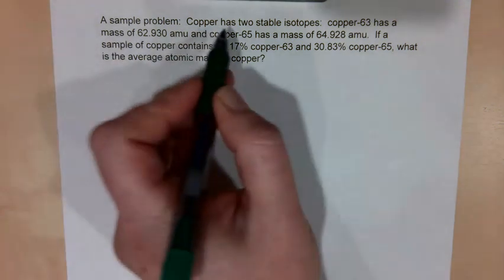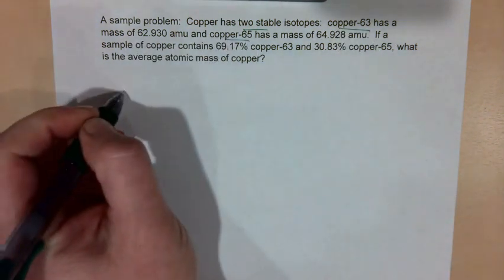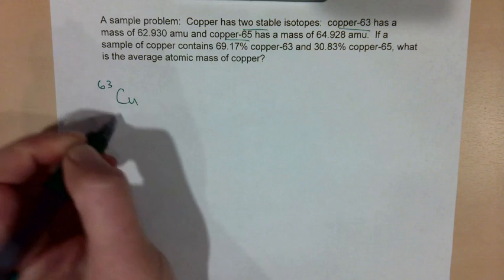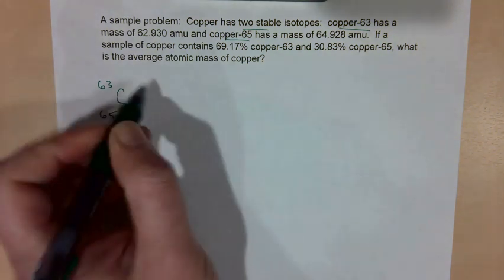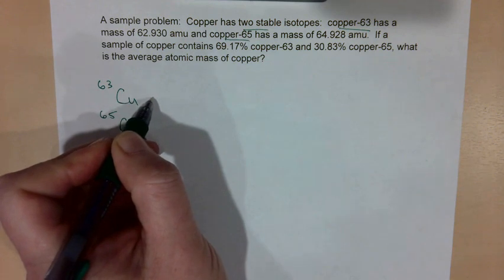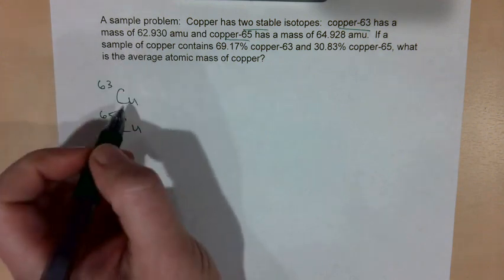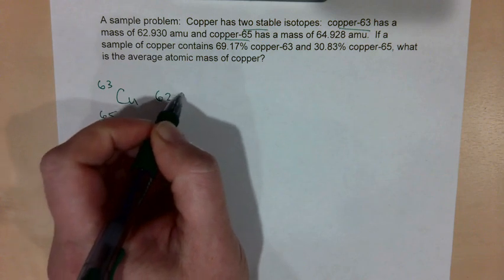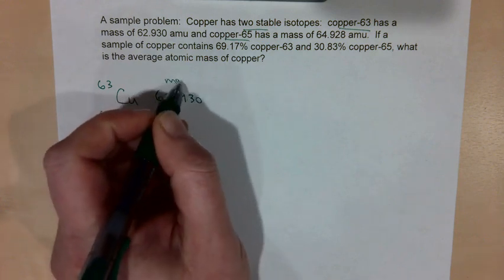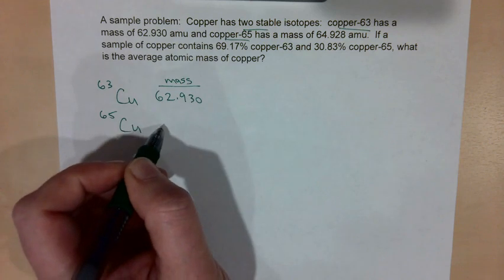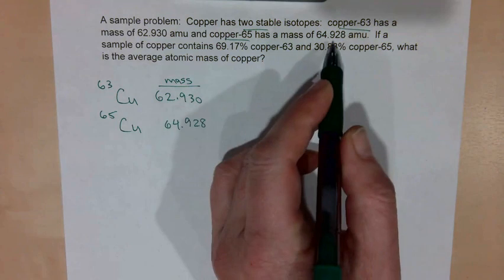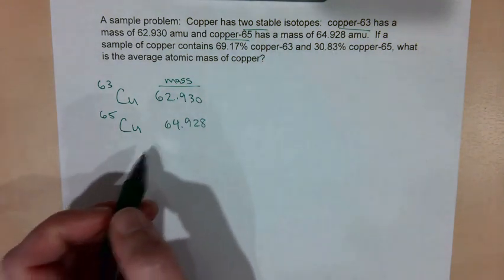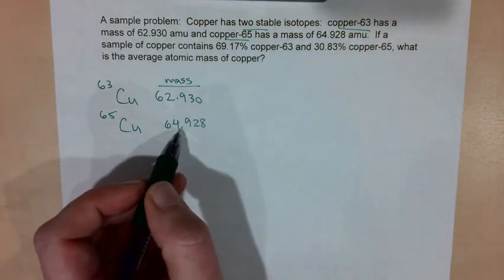I have two samples, copper-63 and copper-65, and so I'm going to put both of those here using their mass number as their symbol. The problem gives me more information about their mass, so I'm going to use that number. 62.930 is the mass, and 64.928 is the mass for the copper-65. It would round up to the whole number of 65.